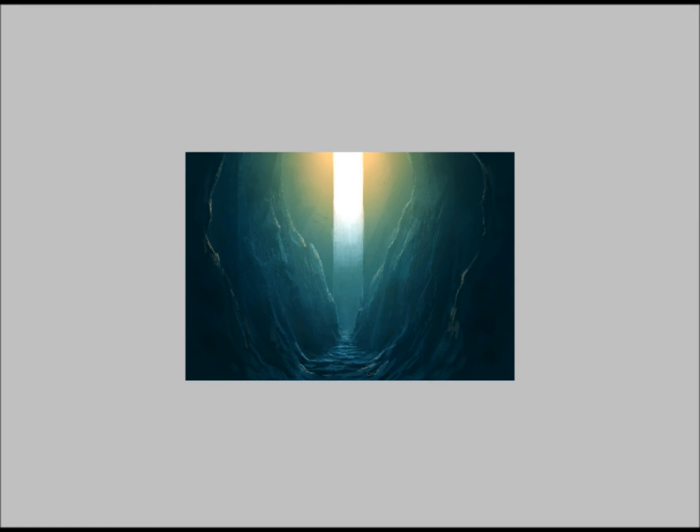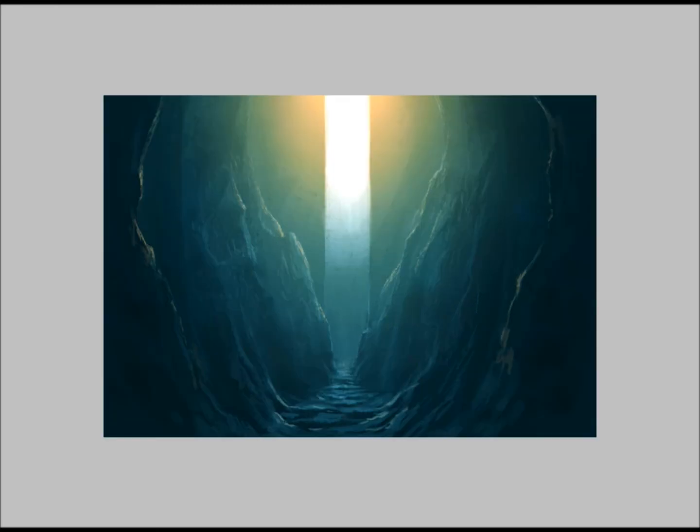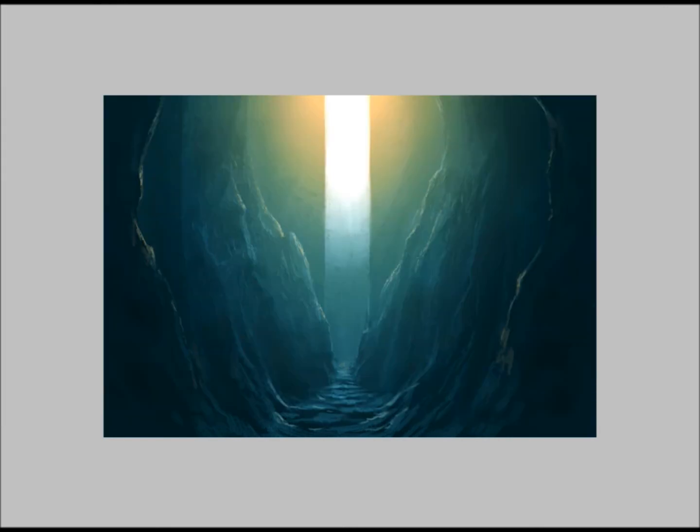Highlight the pathway. Sometimes I will actually, if I go back to my color dodge tool, I can increase the contrast here on the ground, make it sort of look like maybe it's wet or just really shiny.